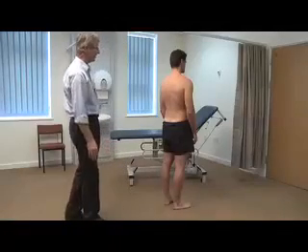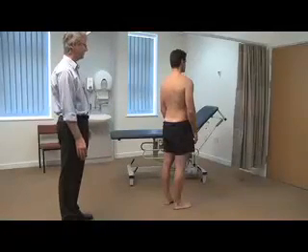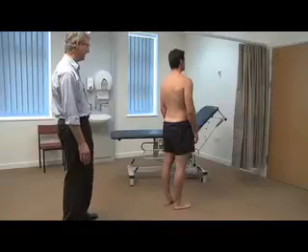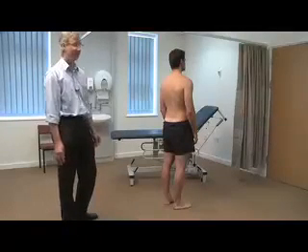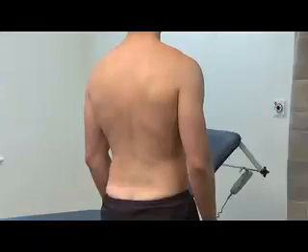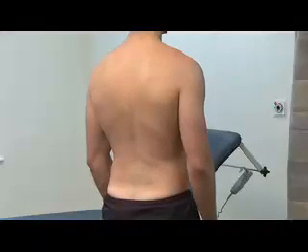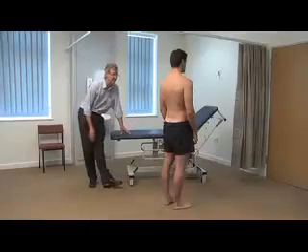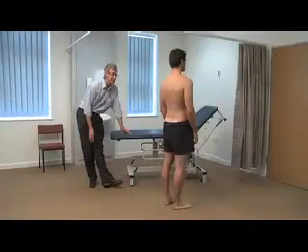Whilst looking at the back, we're looking for the natural contours of the spine, both from the back and the side. So from the back, we're looking for evidence of scoliosis. We're also looking at the skin, looking for any abnormal patches of hair or cafe au lait patches. And from the side, we're looking for the normal lumbar lordosis and the thoracic kyphosis, looking for a nice smooth curve.